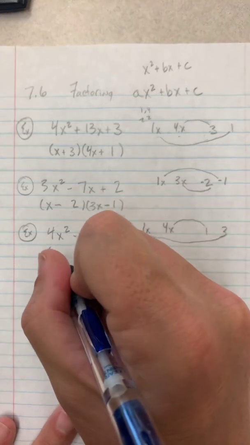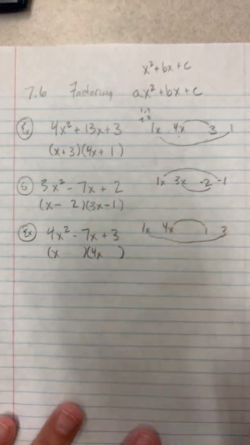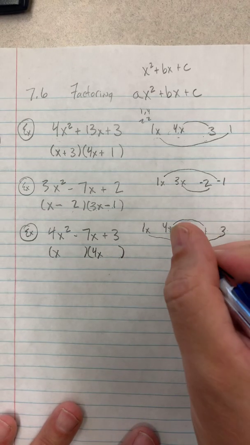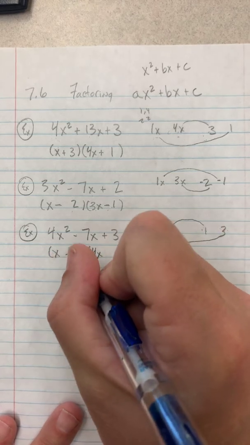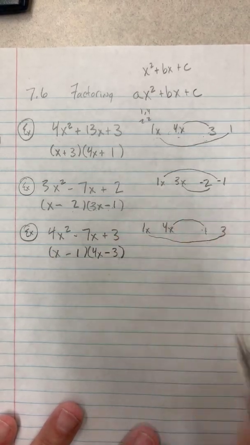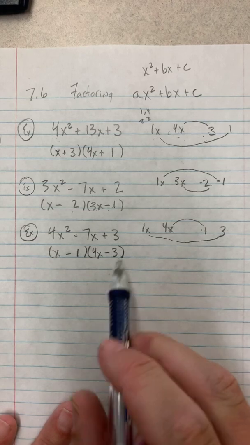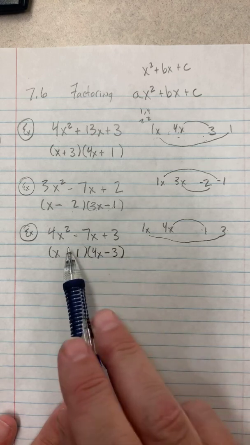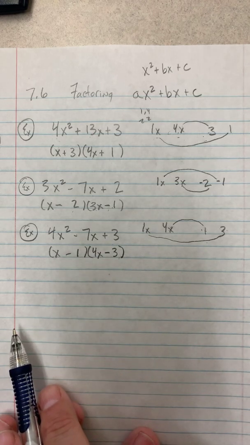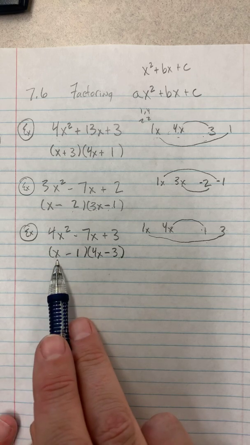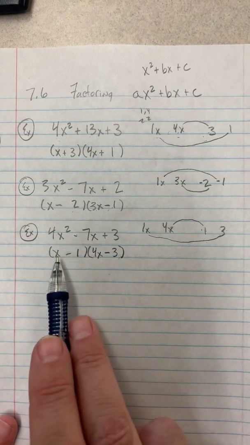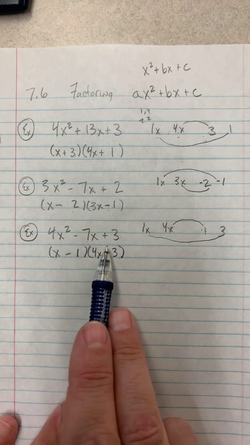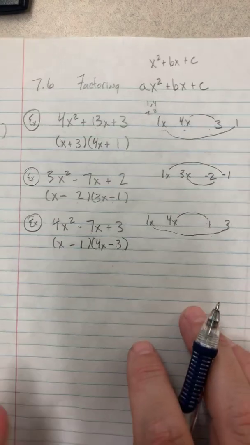My first two terms are going to be x and 4x again, just like in that first problem. Except now, this 4 needs to be paired with the 1, so it'll be subtract 1 and then subtract 3. So very similar to this one up here, but it's switched around a little bit with the subtraction and what I pair. Quick FOIL out. X times 4x, 4x squared, minus 3x minus 4x. The sum is negative 7x. Negative 1 times negative 3 gives me a positive 3, and I got it.